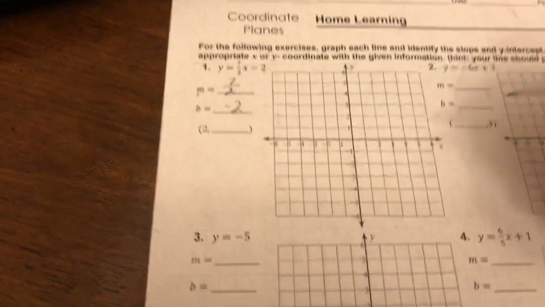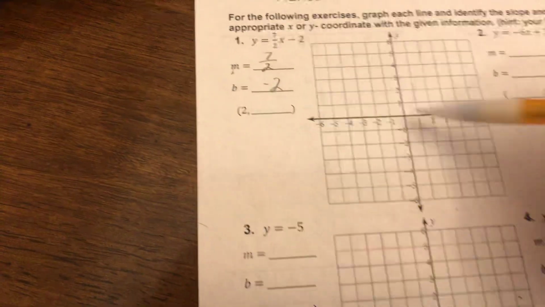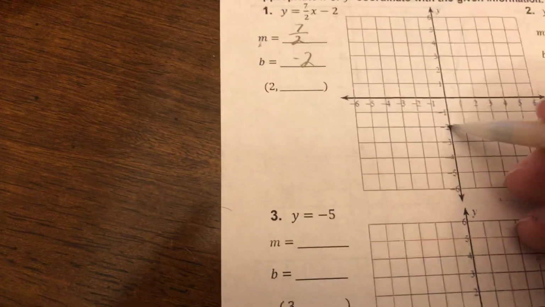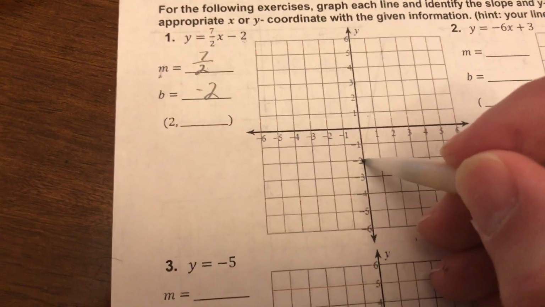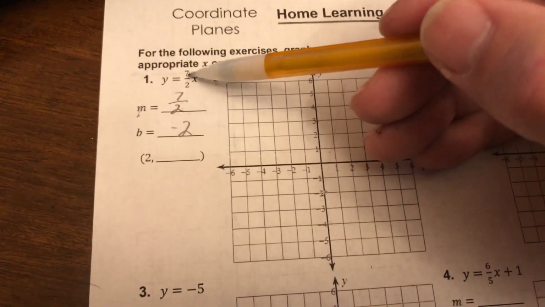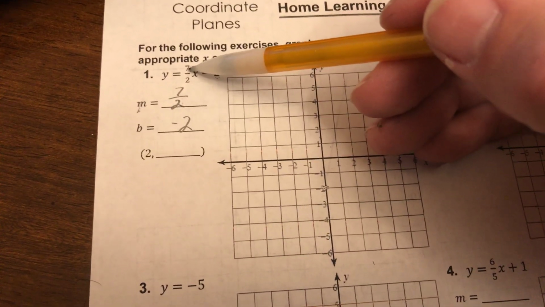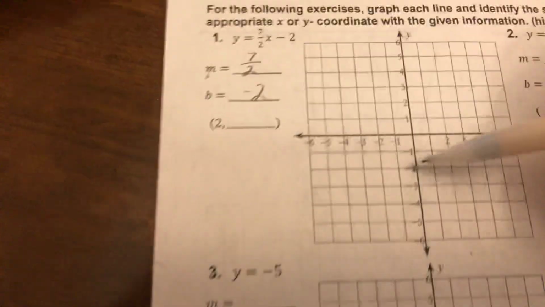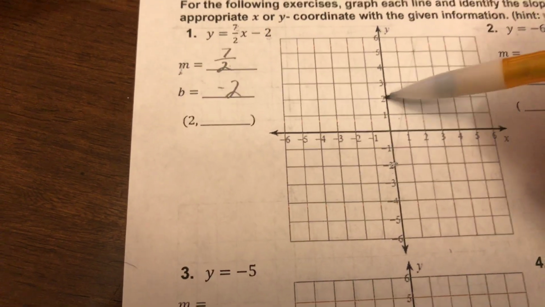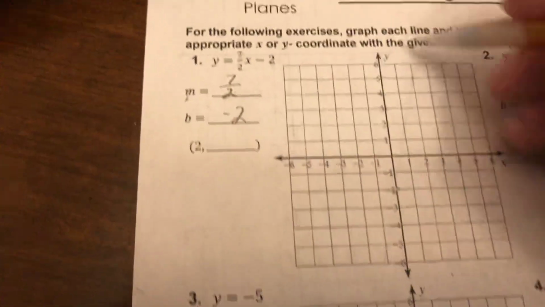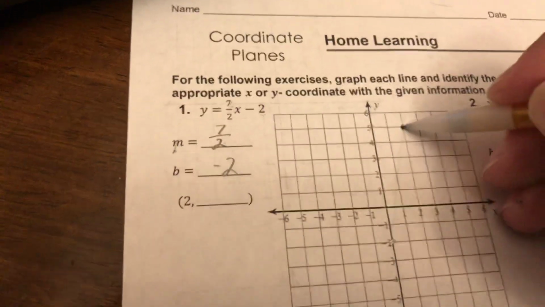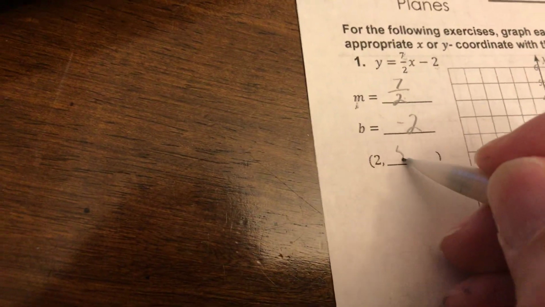Whenever we graph a line, we always start at the y-intercept. We're going to put a point right there at (0, -2). And then we're going to go 7 units up and 2 units across. So we're going to rise 7 and go over 2: 1, 2, 3, 4, 5, 6, 7, over 2. If you notice, this point right here is going to be at (2, 5). So right here, we're going to write in (2, 5). You kind of get a hint on each of these.